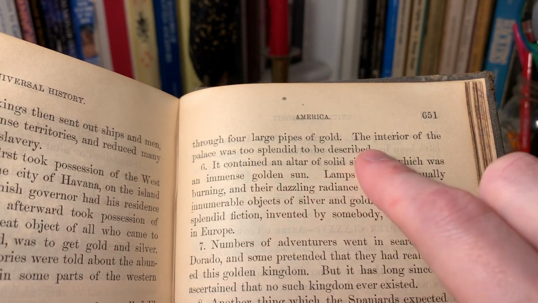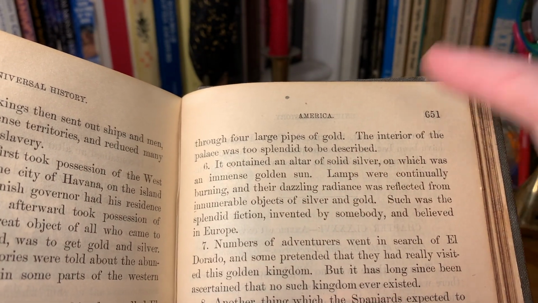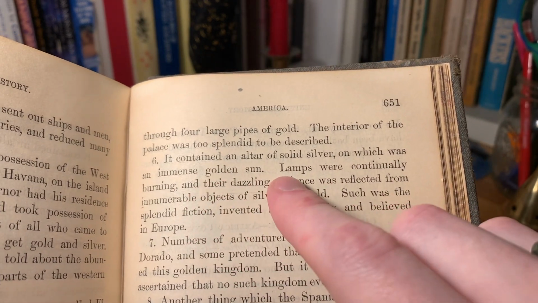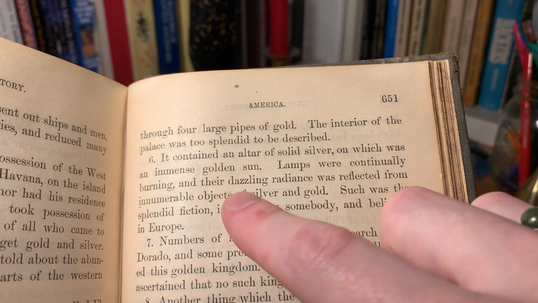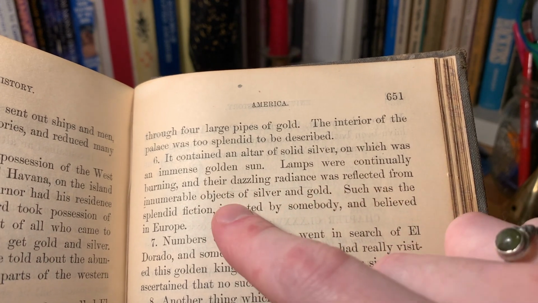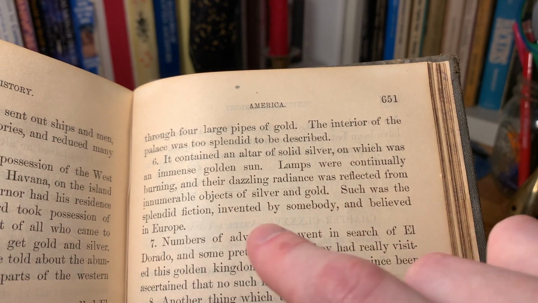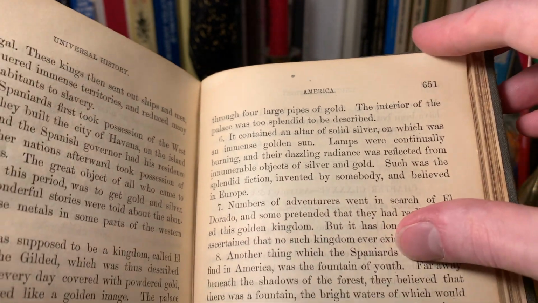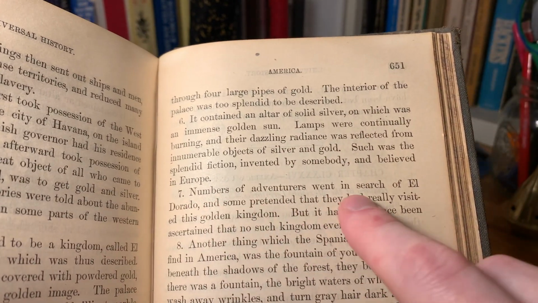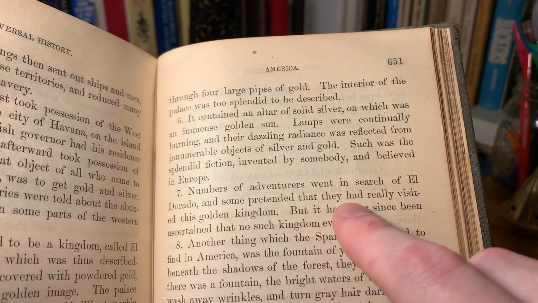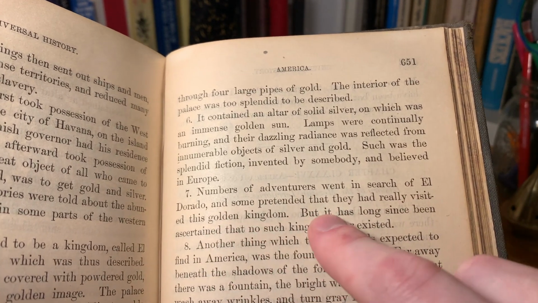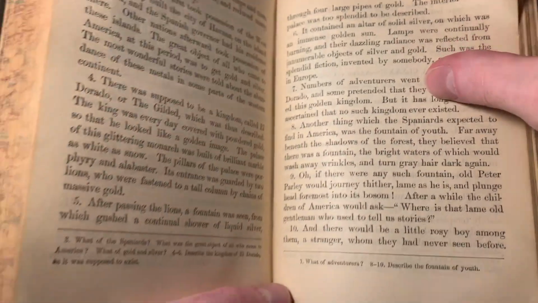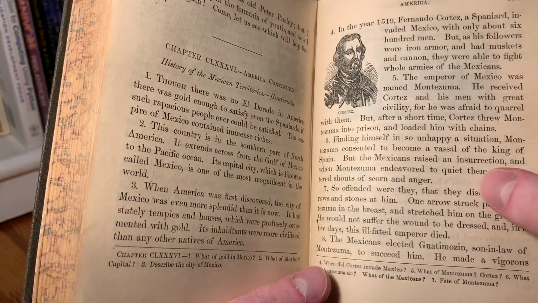It contained an altar of solid silver, on which was an immense golden sun. Lamps were continually burning, and their dazzling radiance was reflected from innumerable objects of silver and gold. Such was the splendid fiction invented by somebody and believed in Europe. And it says numbers of adventurers went in search of El Dorado, and some pretended that they had really visited this golden kingdom, but it has long since been ascertained that no such kingdom ever existed. Talking about the myth of El Dorado.